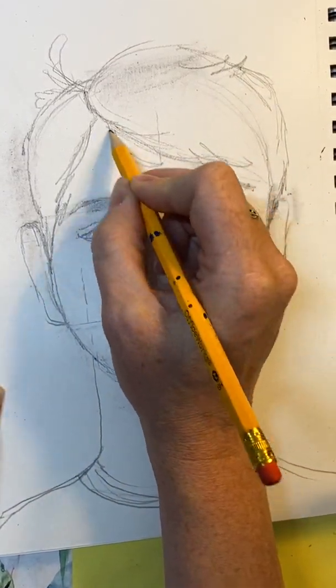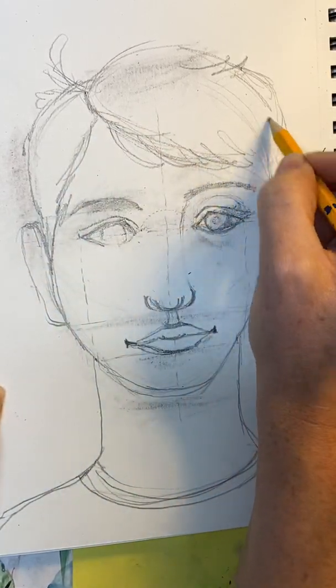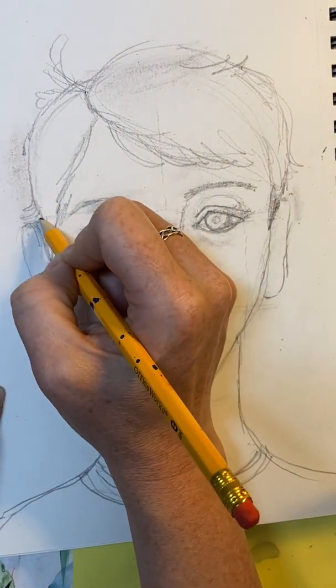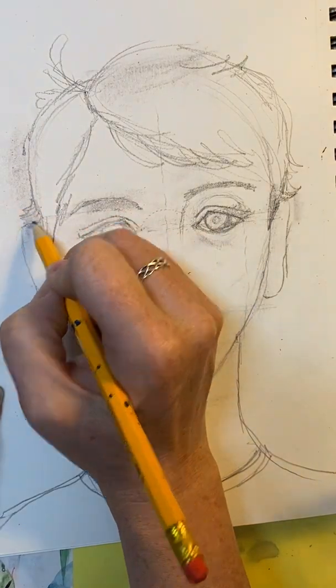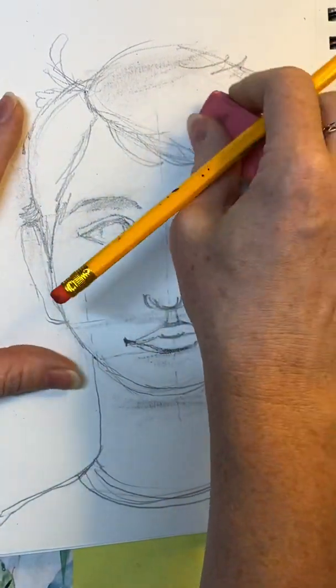Maybe there's a few strands that come down. And maybe you have some little bits that stick out like that, and you can draw those shapes. Look for those little shapes in your hair. So that's maybe a shorter hairstyle. Now I'm going to erase it all.